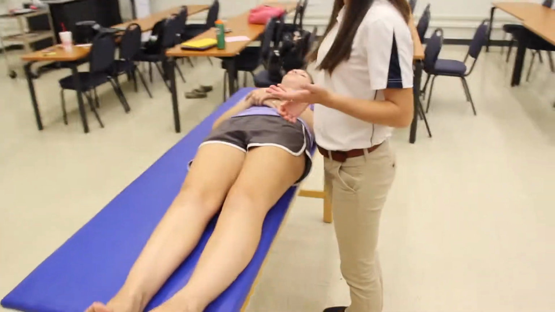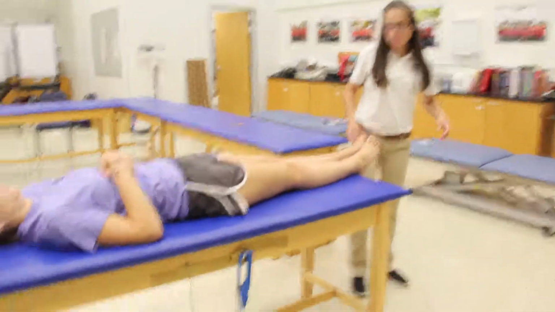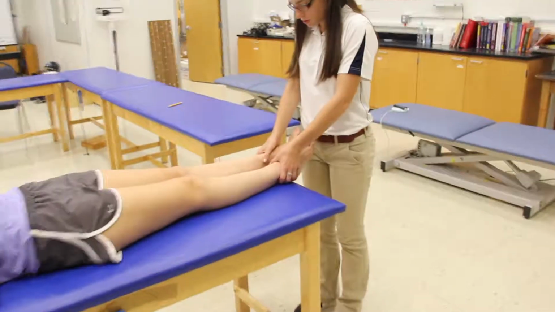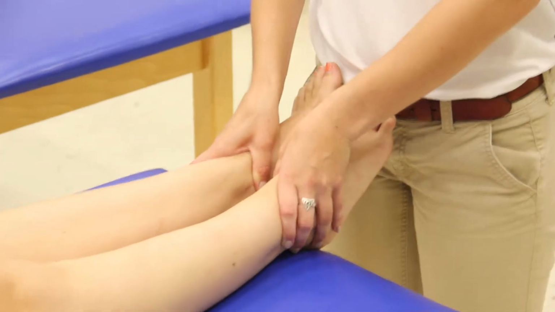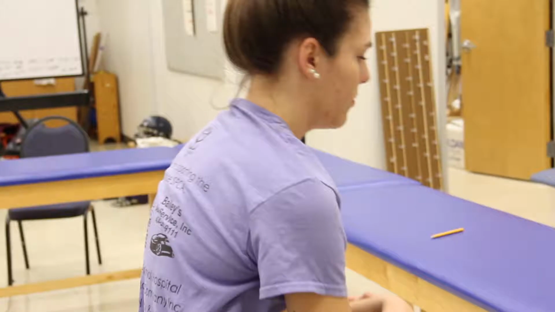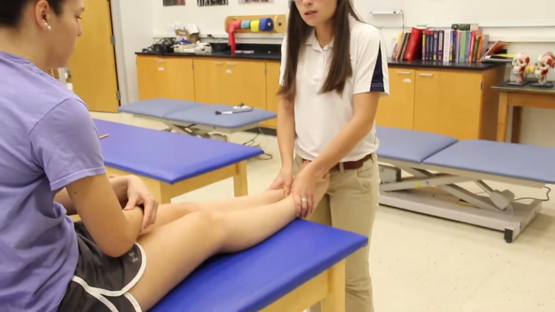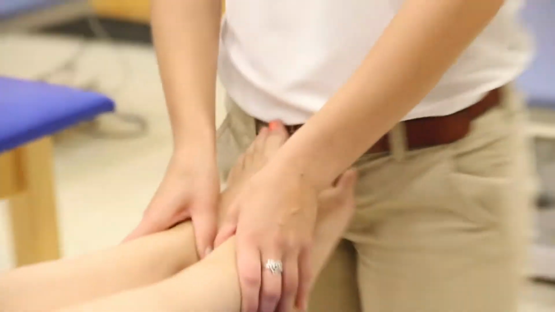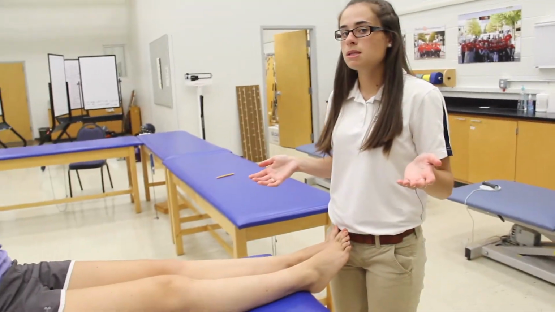And lastly, we're going to be performing the long sit test. So you can scoot back to the middle. For this one, this is checking their pelvic alignment. You're going to hold the patient's ankles and put your thumbs right under their medial malleoli. You're then going to ask them to sit up, and you're going to look at how the malleoli line up. If they line up evenly, that means that there is no dysfunction. If one is higher than the other, that can mean that the pelvis is rotated. You'd also want to check for a leg length discrepancy when you do this.